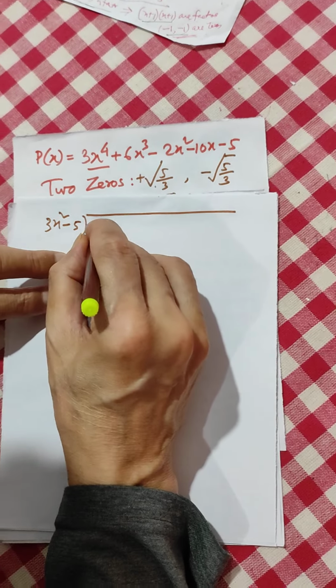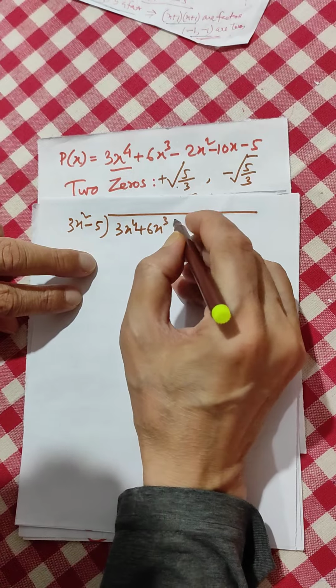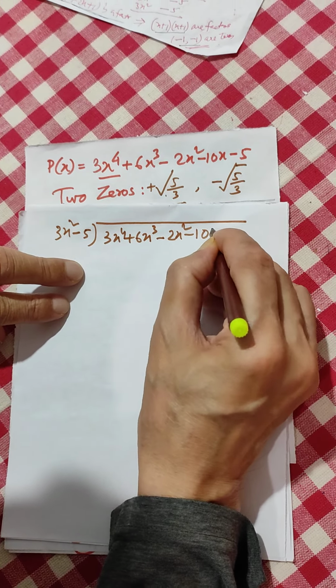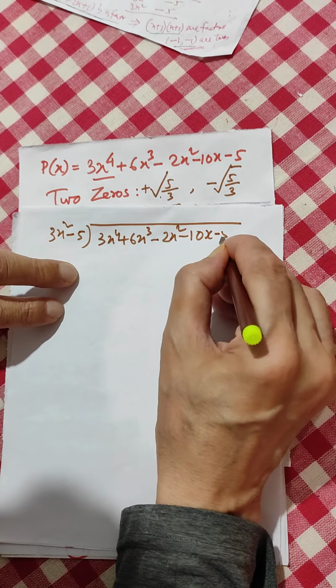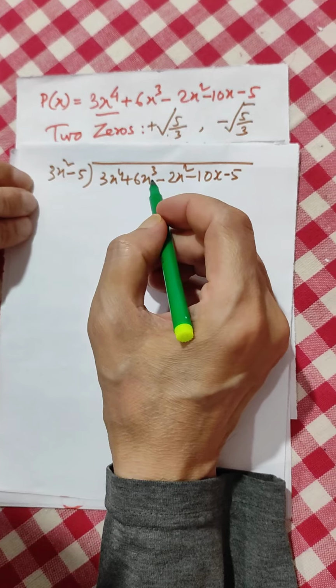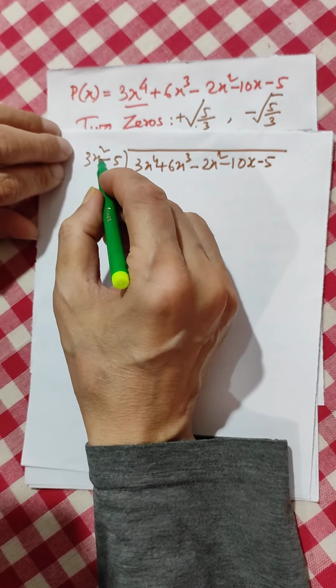So what is the given polynomial? 3x^4 + 6x^3 - 2x^2 - 10x - 5. Okay. So this is the given biquadratic polynomial. So we divide by this one.